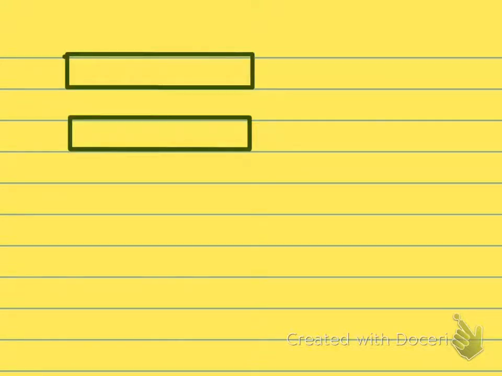Now you know how good I am, or shall I say not so good at drawing circles, so I'm going to use a bar here. Let's start again. I have 2 bars. Each bar represents 1 dog.